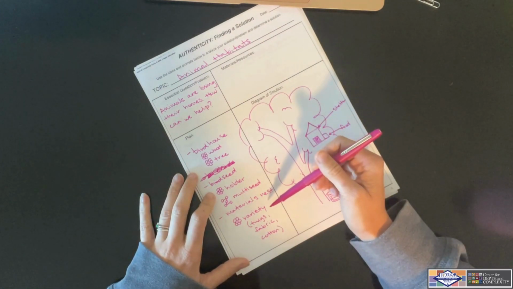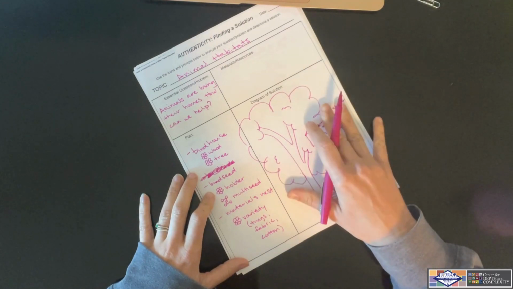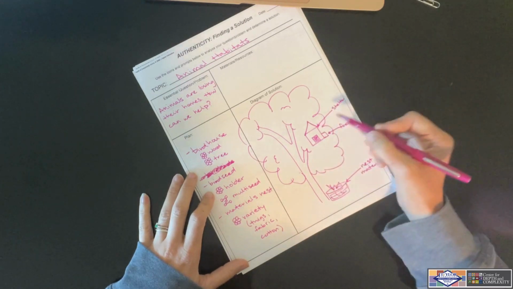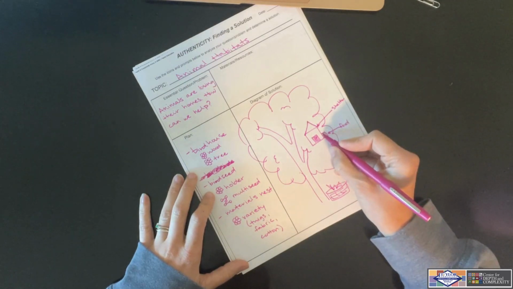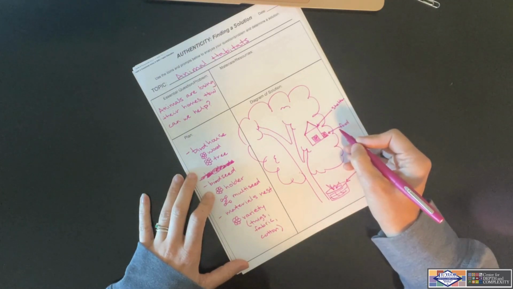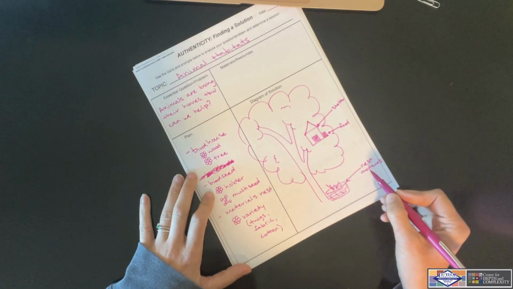And then they decided that they want materials for the nest, a variety of twigs, fabric, and cotton. And then over here on the right, we've got the diagram of their solution. So they have their shelter drawn here. They want to place it inside the tree. They want a little food container or holder attached to that shelter, as well as a basket at the base of the tree with nest materials.